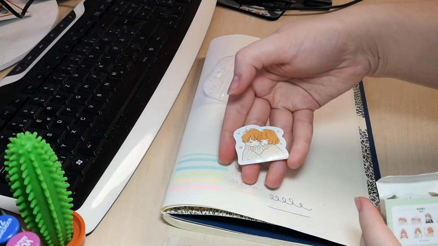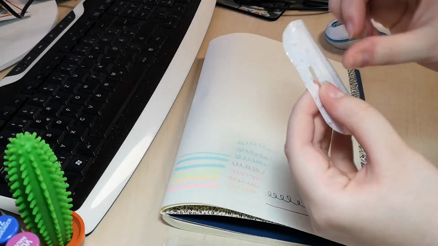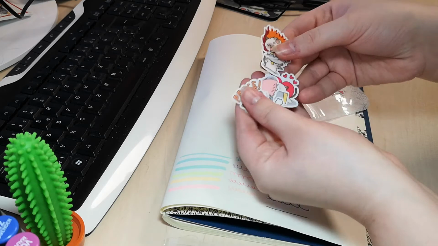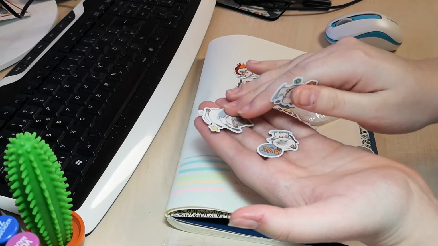These ones here, I think they are from an anime actually. At least I think so. They have 8 different designs inside, but I think a total of 40 stickers or so. And these cat ones, on the other hand, are also 40 in numbers, but they are all unique.